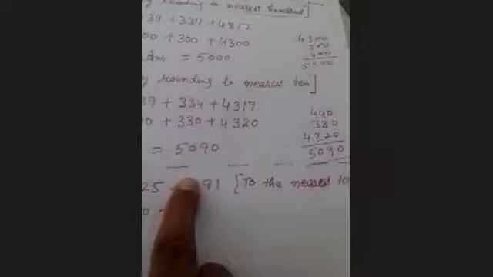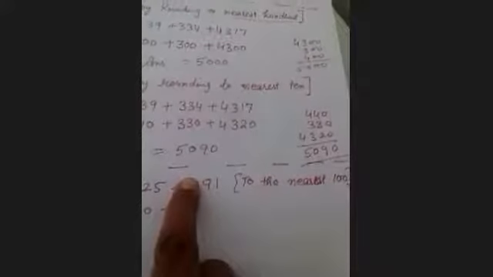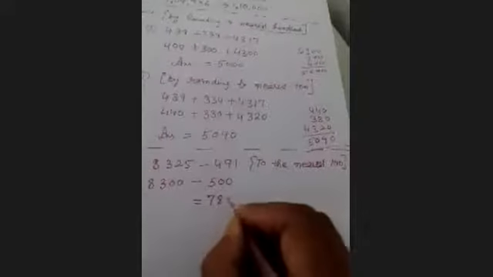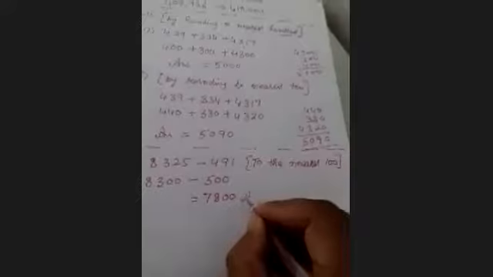Ones, tens, 100. Next digit is 9, so the nearest value will be 500. Now 8,300 minus 500 is 7,800.